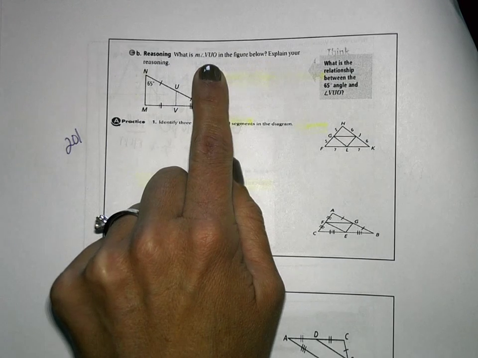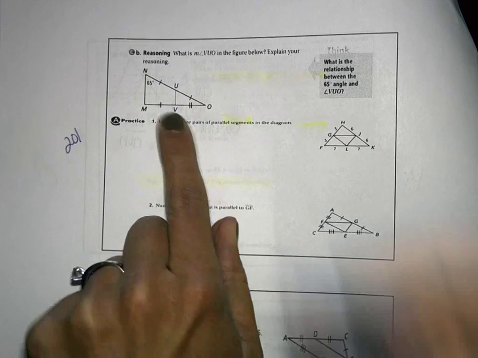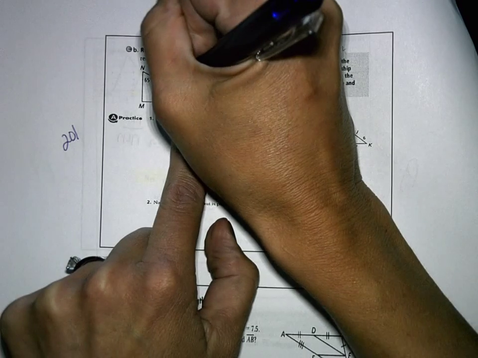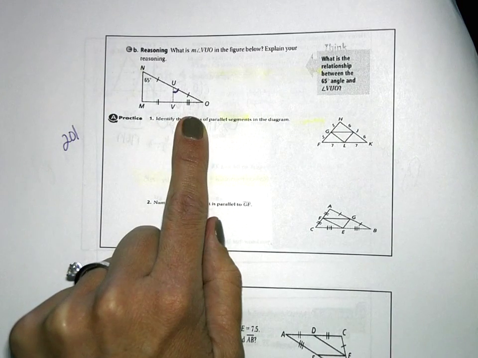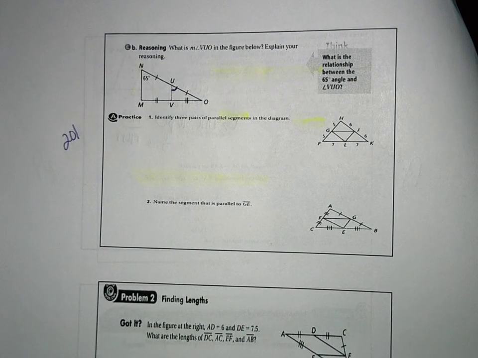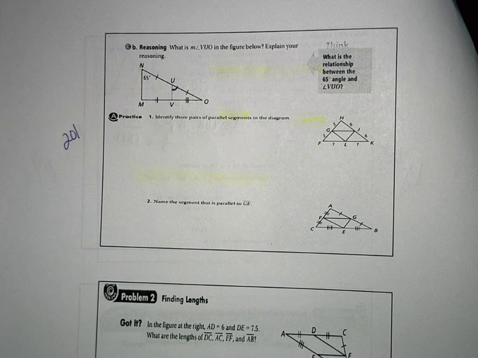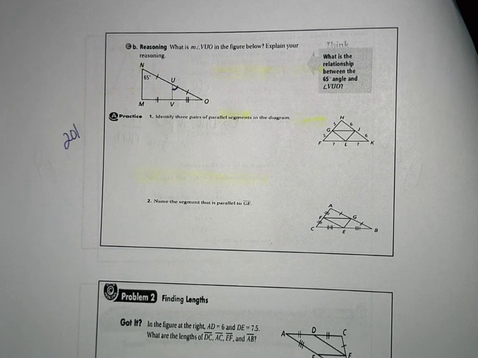Okay, so on page 201, it says, what is the measure of angle VUO? So V to U to O, they are talking about this angle right here. And then they want you to explain your reasoning. Okay, I want you to kind of discuss this in your groups. Talk about what you know. Talk about what you see, and then we're going to share out.